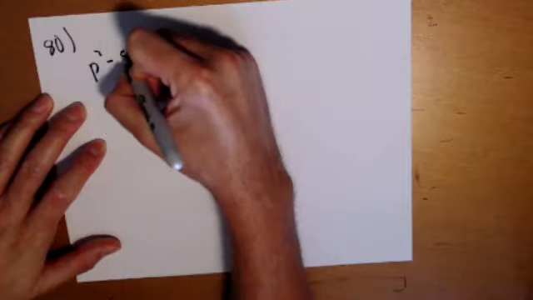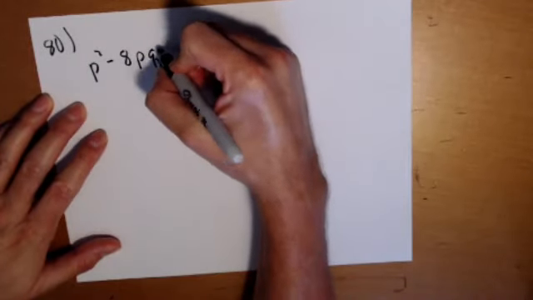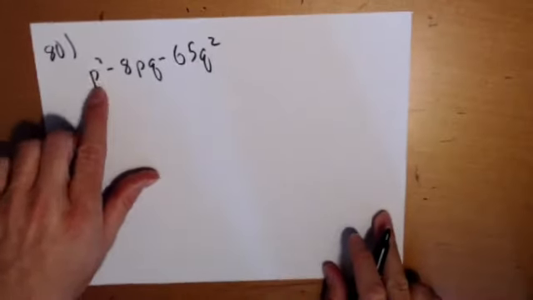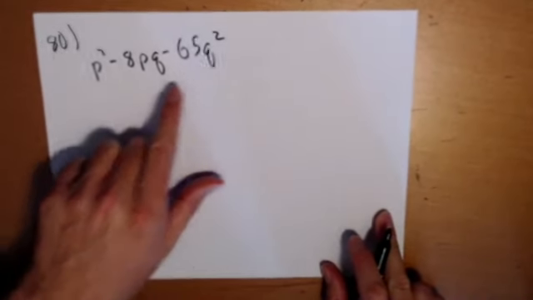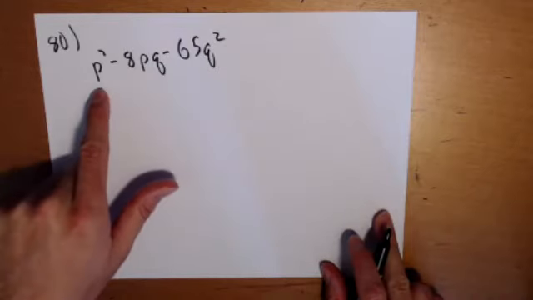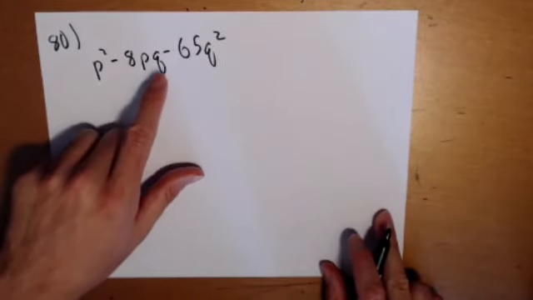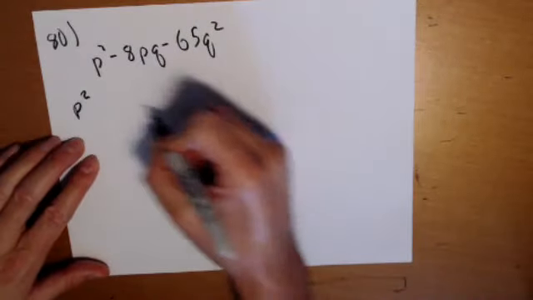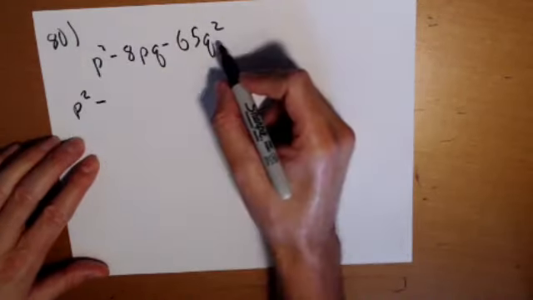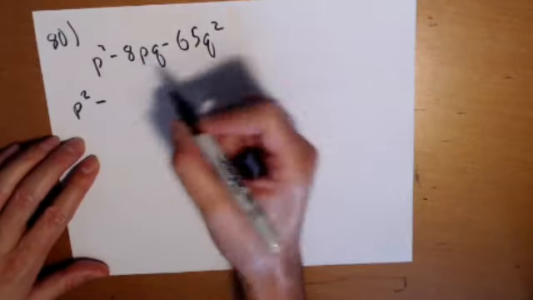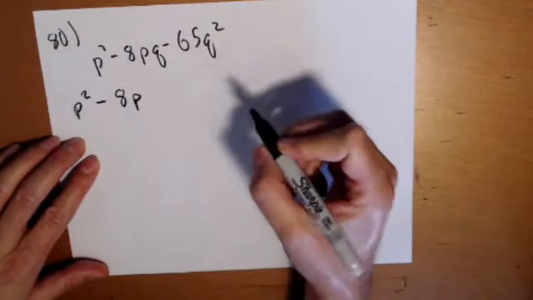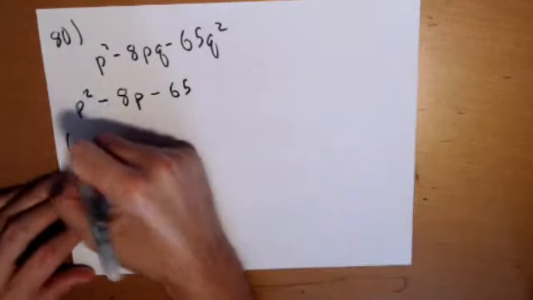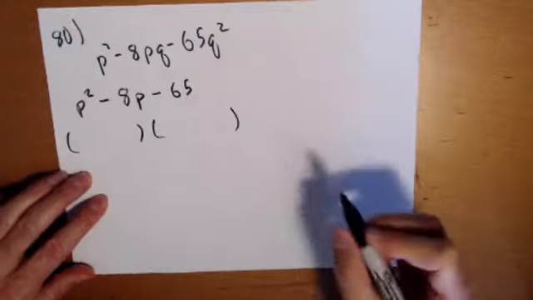P squared minus 8pq minus 65q squared. So notice the form it's in. P squared, P, no P, and then going backwards, Q squared, Q, no Q. So it's the special form where I like to see it as just Q is going along for the ride. So to make things simple, I'm totally ignoring the Q's. All I really see is P squared minus 8P minus 65. And that, I know how to factor.